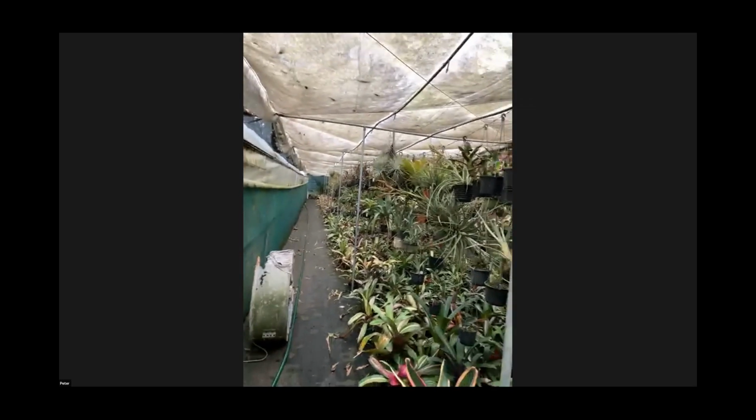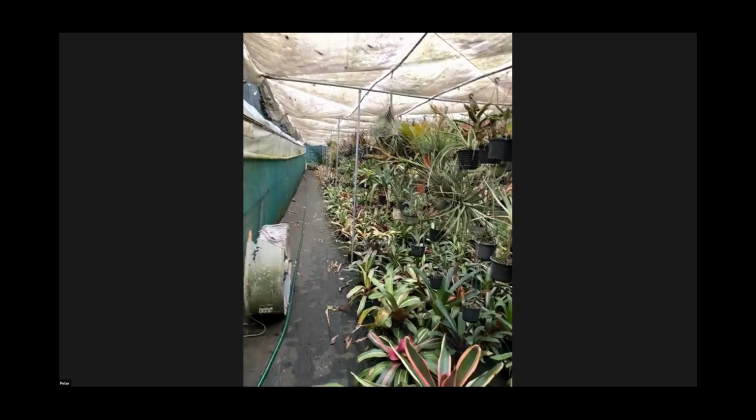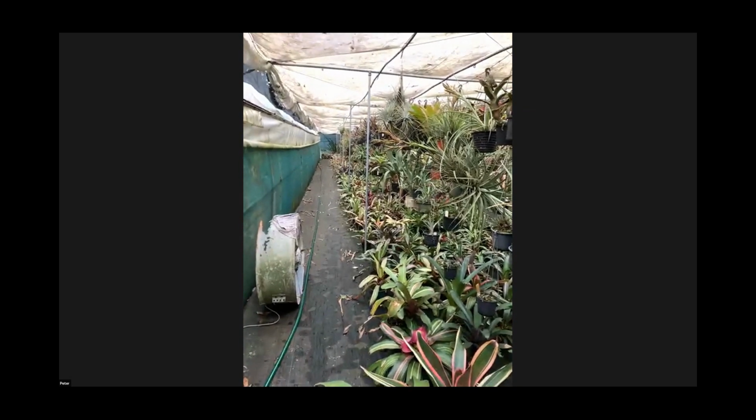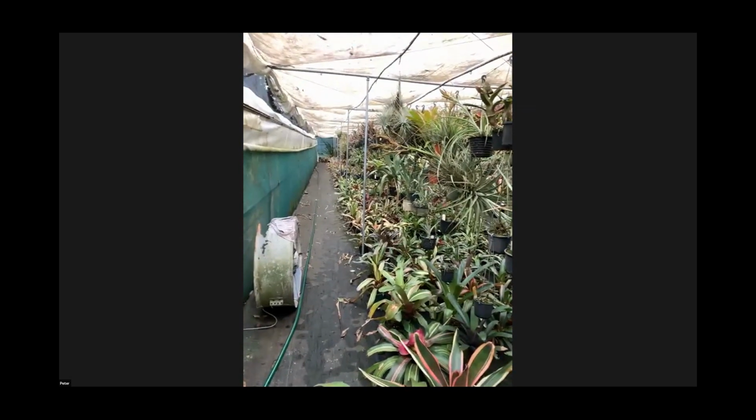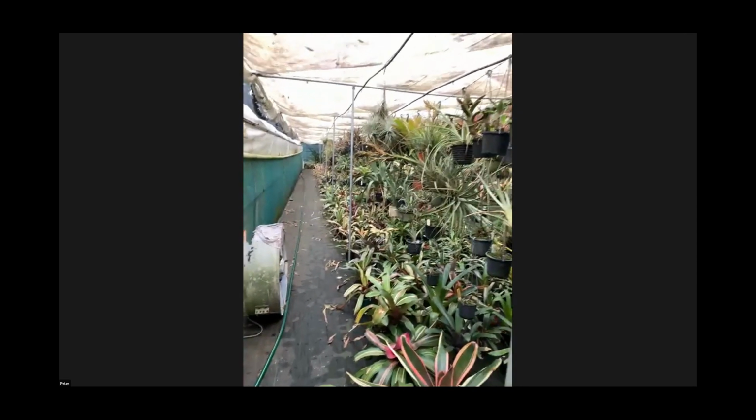You might be able to hear the fan going in my tunnel house here. I have to use fans all the time because my air movement is not good enough. I actually lost the top on this tunnel house about 6 weeks ago, and the plastic's still there, and as a result, I had a huge amount of burn in there. I will go in there in a sec. I hope the internet remains. A lot of Neoregelias down here, a lot of Tillandsias, a lot of Canistrums. A little bit difficult to go down there now.